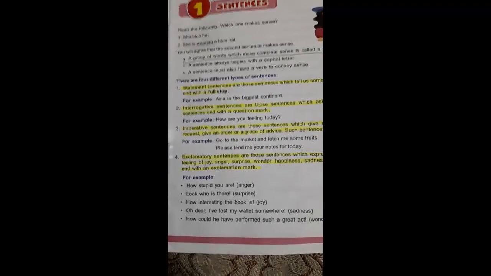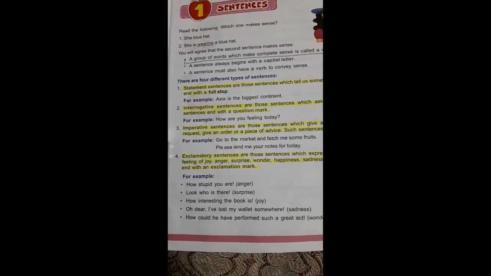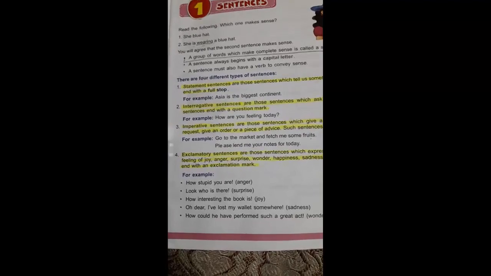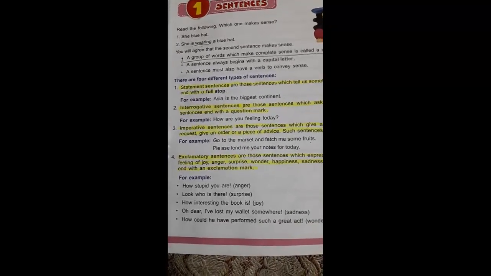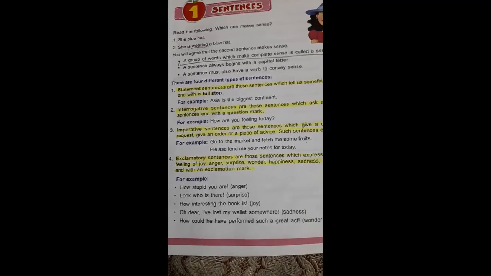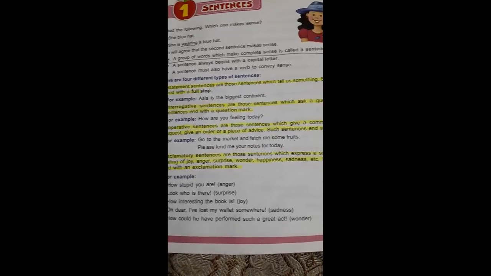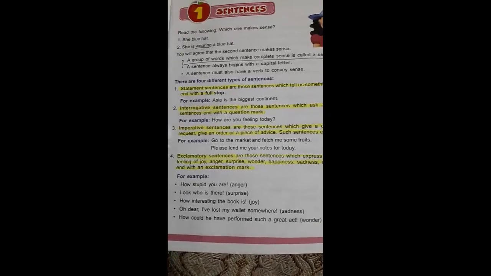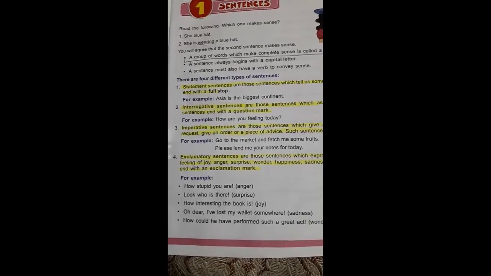So it means it is a sentence, because a sentence must have an auxiliary verb or helping verb or a main verb. Here in the second sentence we have "is", which is a helping verb, and "wearing", which is the main verb. So a group of words which makes complete sense is called a sentence. A sentence usually starts with a capital letter.